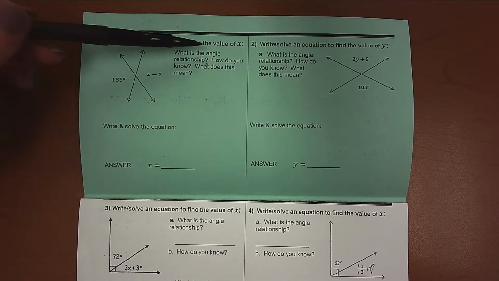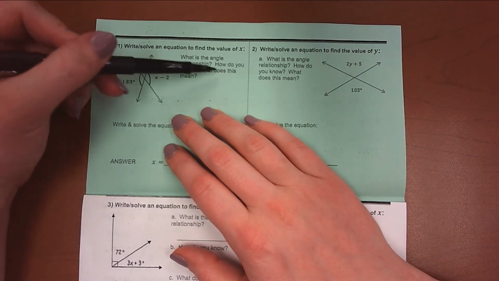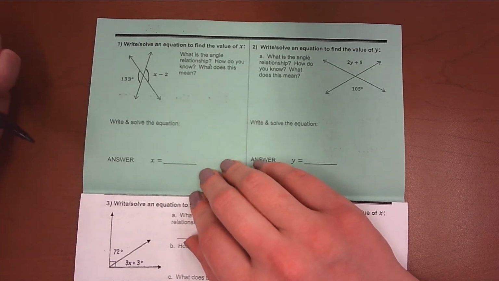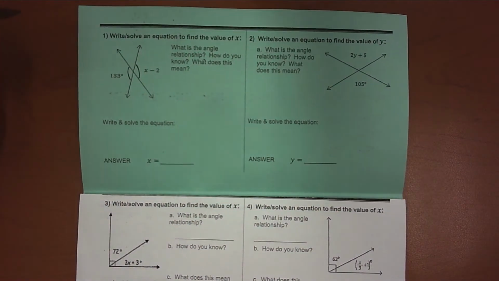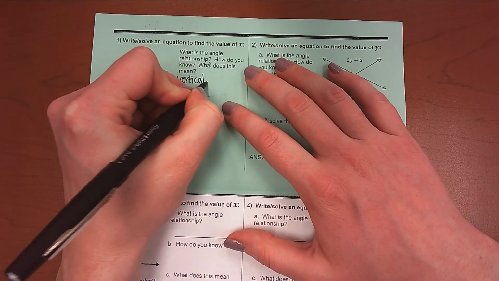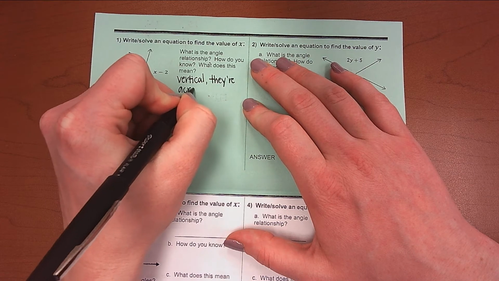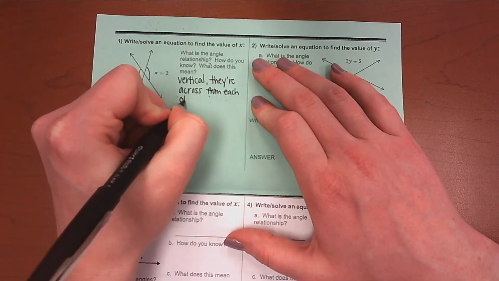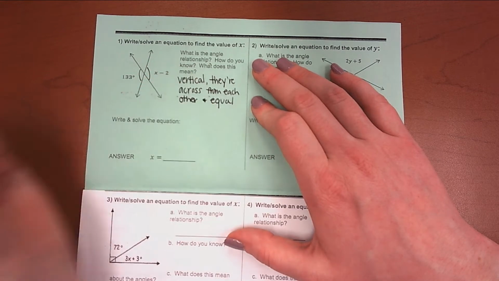Here's x. What is the angle relationship between these two? How do you know? What does this mean? And then it says write and solve an equation and answer using x equals. So what is the angle relationship between these two? Well, these two shown here are vertical angles. How do we know? They're across from each other. And what does this mean? They're not only across from each other, but they're equal.